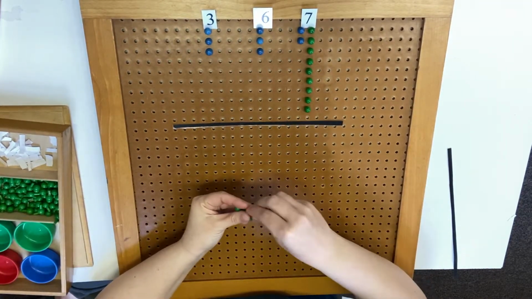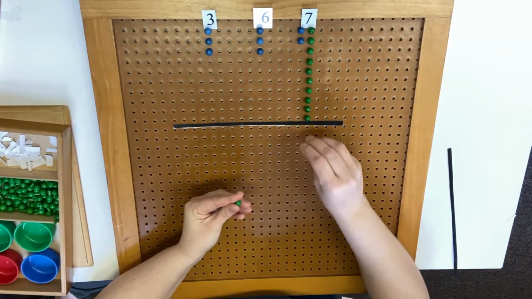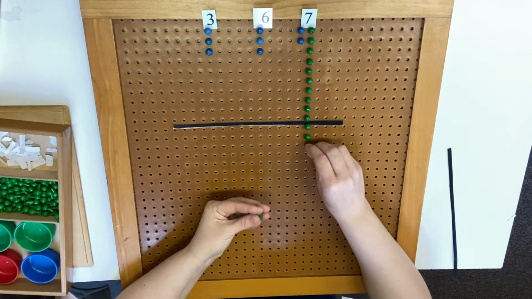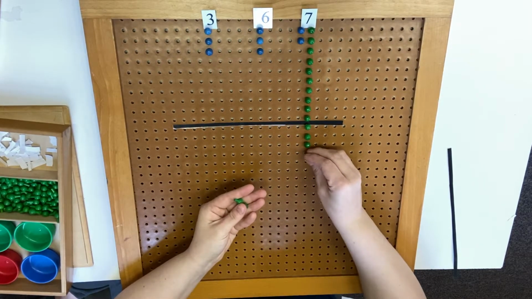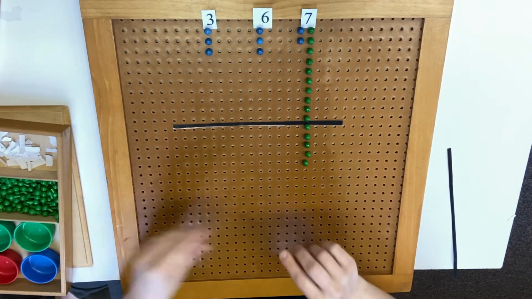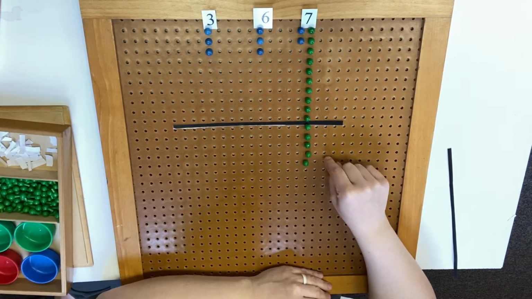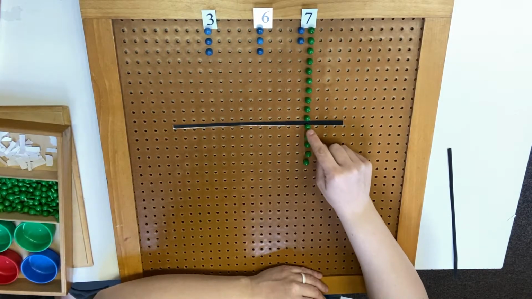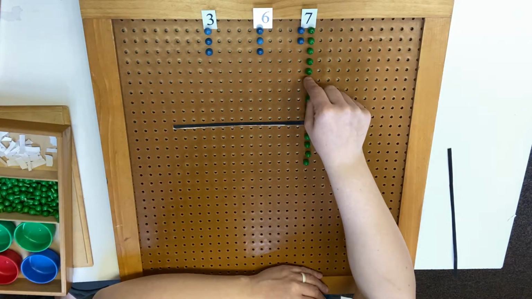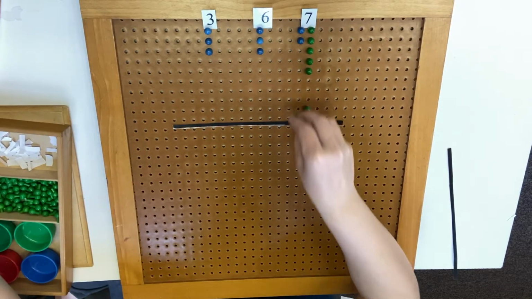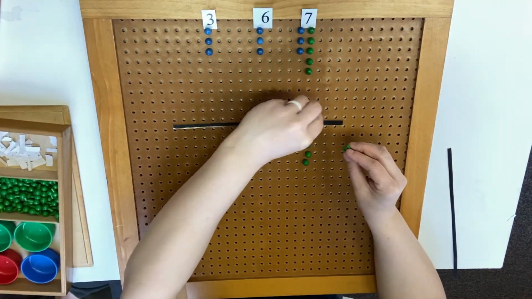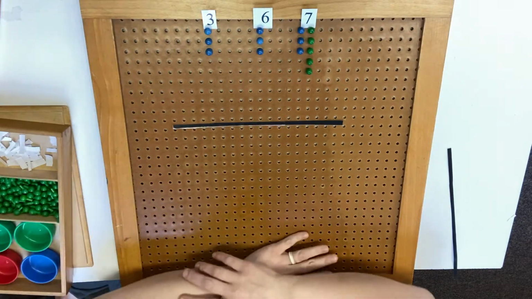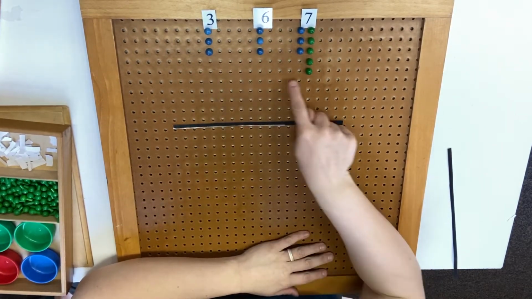So 1, 2, 3, 4, 5, 6, 7. So it's past our black line, so we know we need to do some exchanging. So I'm going to start down here. 1, 2, 3, 4, 5, 6, 7, 8, 9, 10. Take these away. Okay, now we have 30, 30, 35.